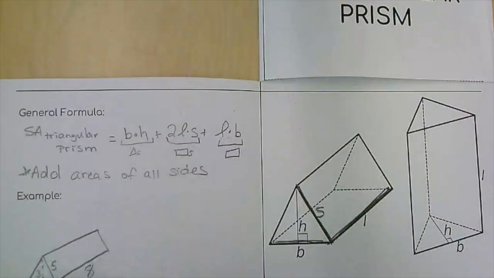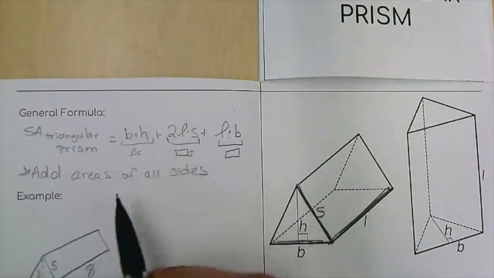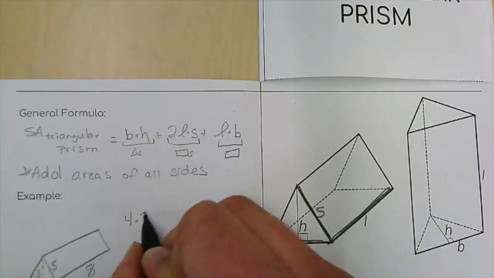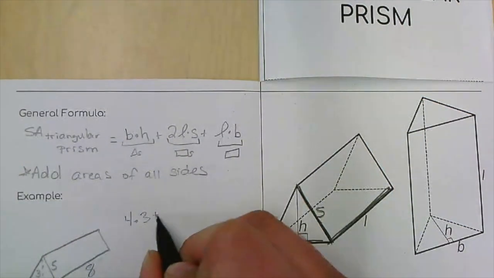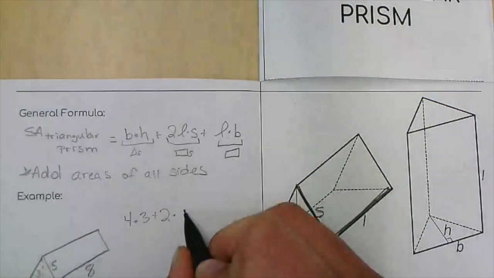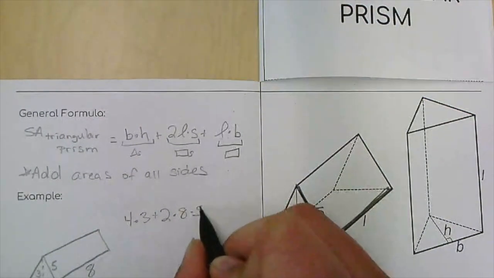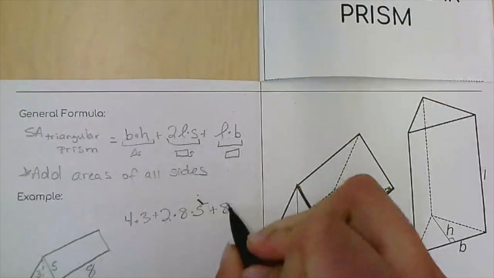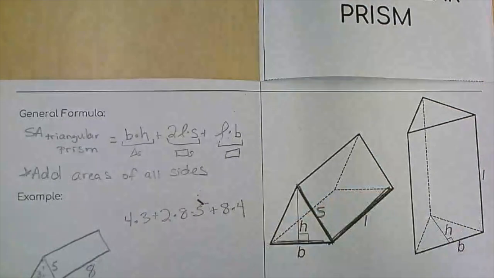Alright, so let's break this down real quick. Here we have 4. That's going to be our base measurement. 3 is our height measurement. 5 is our side measurement. And we have over here an 8 for our length. So let's just substitute everything in up here. Up above, our base measurement was 4, so we have 4 times a height of 3, plus 2 times the length, which is 8, times the side, which is 5, plus the length of 8 times the base of 4.